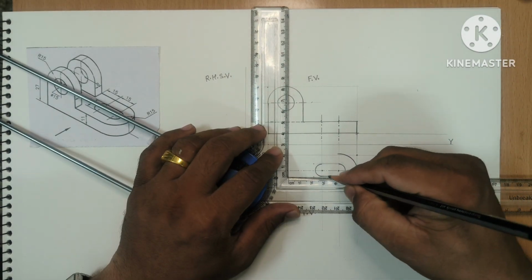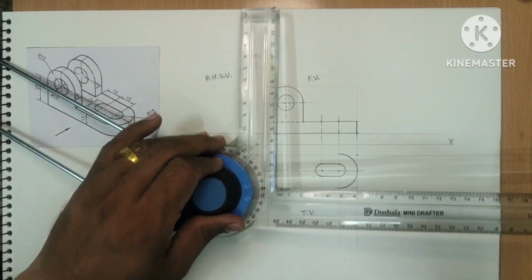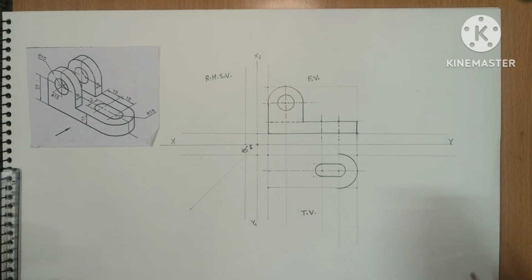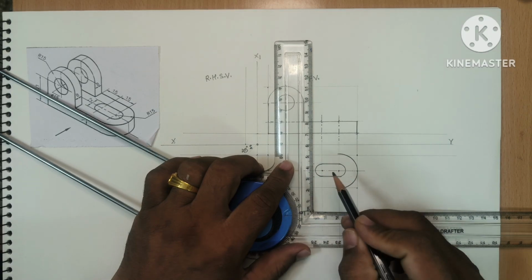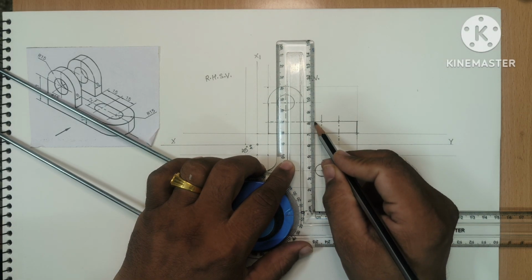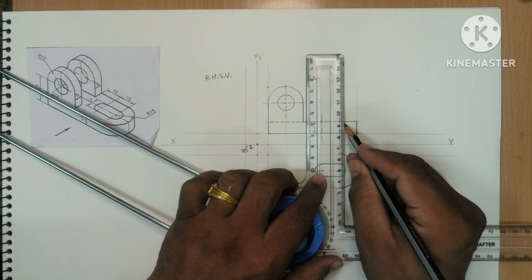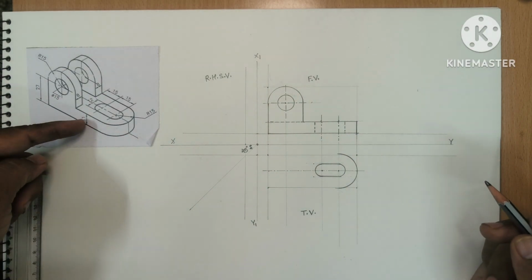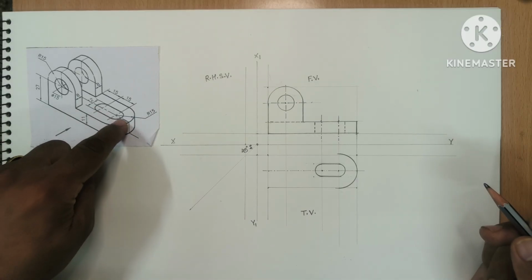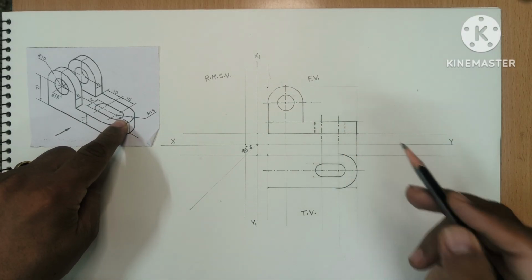Then I will draw the horizontal line. Then take this point in the front view, that will be the dotted line. This portion will be the dotted line, because in the front view, if you will observe from this side, this portion is not visible and this portion is not visible, hence this should be the dotted line. Okay.